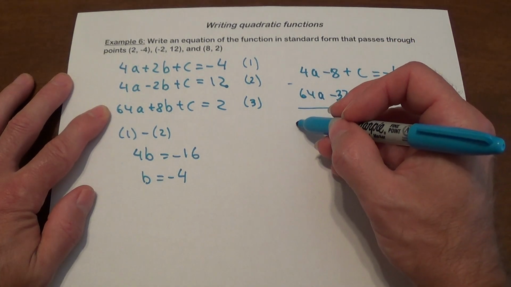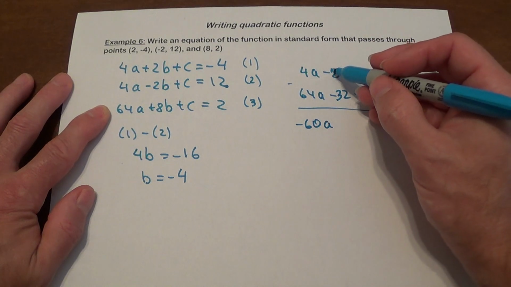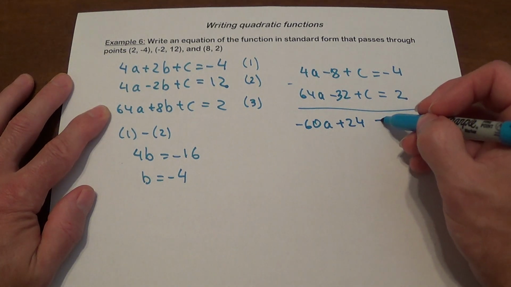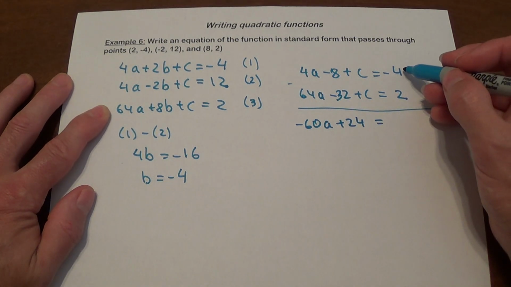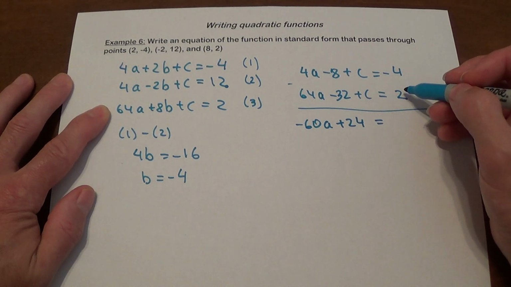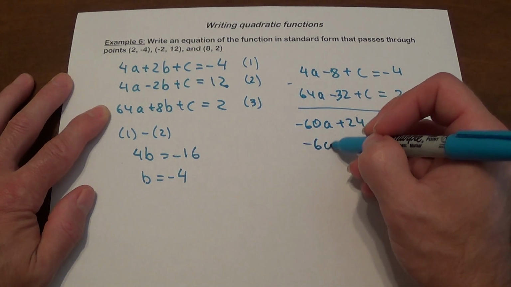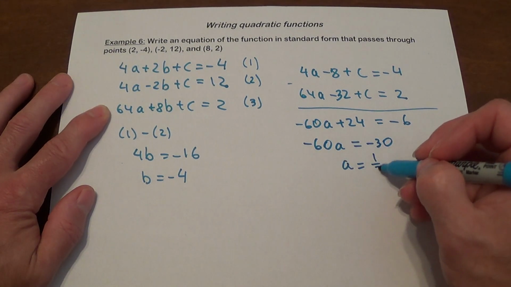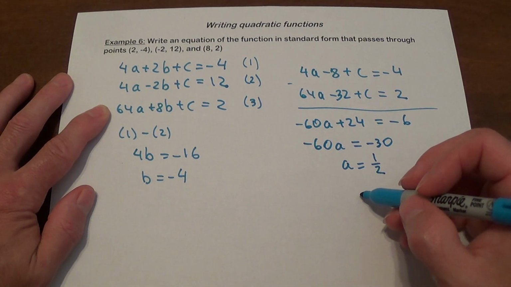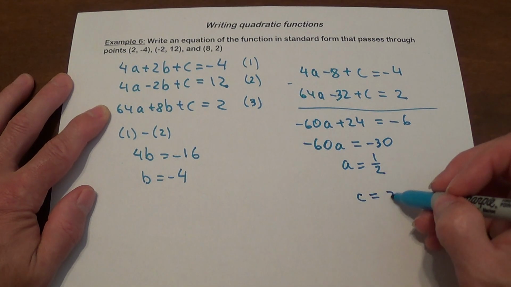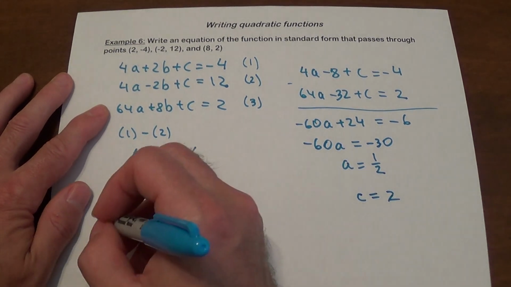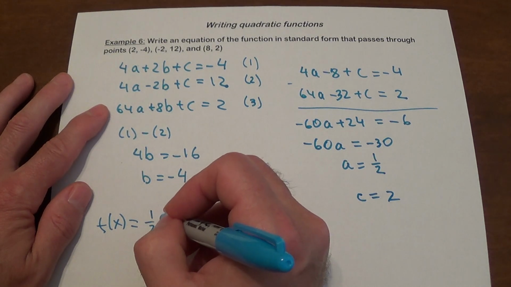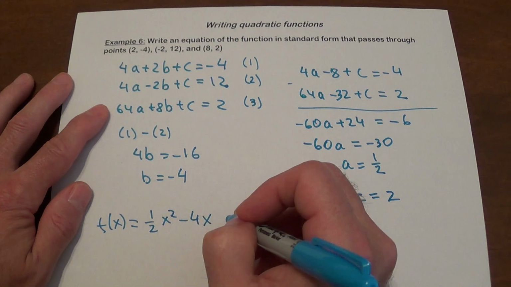So 4 minus 64 gives you negative 60a. Negative 8 minus negative 32 will give you plus 24. c cancels, and negative 4 minus 2 is negative 6. So negative 60a equals negative 30, and a equals 1/2. And you can also substitute b and a into any one of these equations, and you're going to get that c equals 2. And your equation is going to be f of x equals 1/2 x squared minus 4x plus 2.